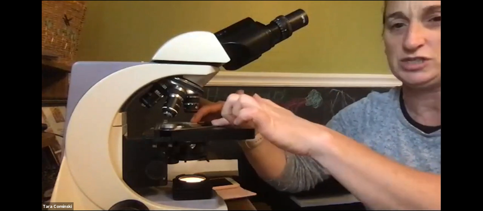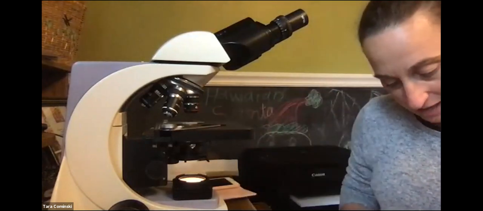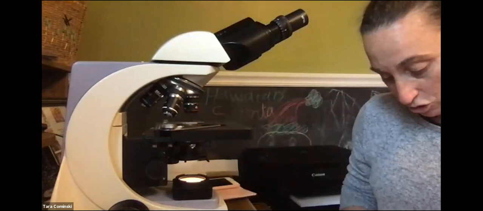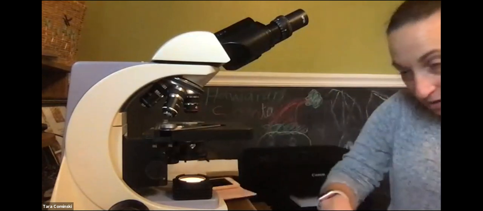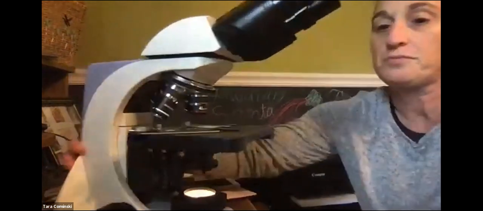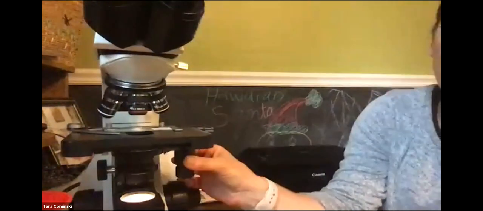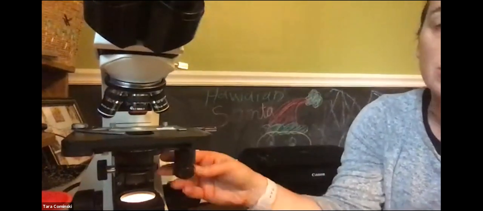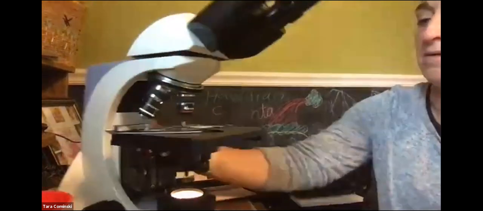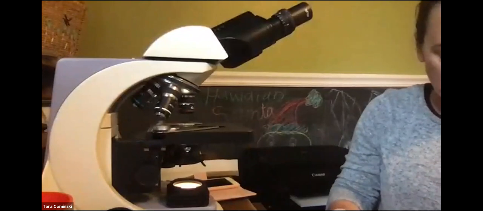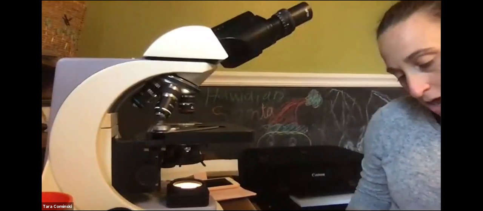There are different versions of this, but it basically holds that slide in place. Mechanical stage control knobs, you can kind of see them, I'll turn it. Those are here, right? You can see it moves the stage or the slide side to side and front and back, okay? So you should be able to label those on your diagram.